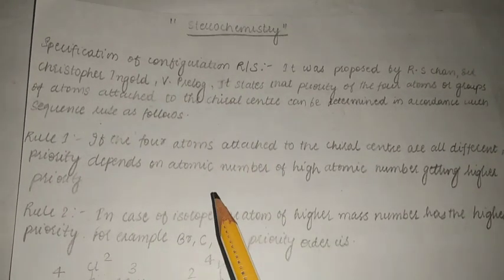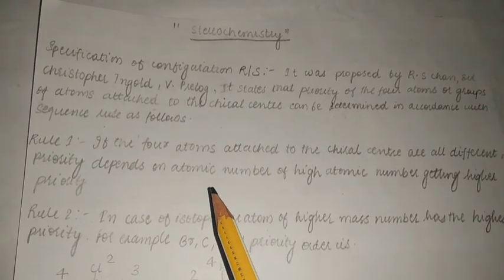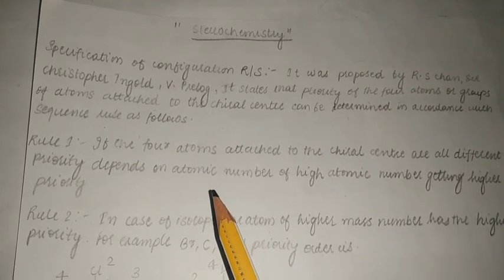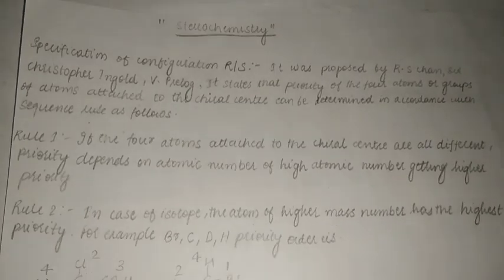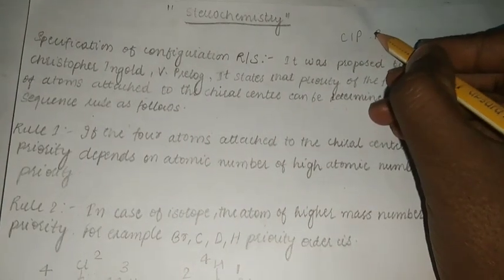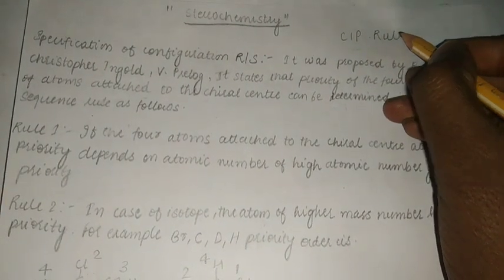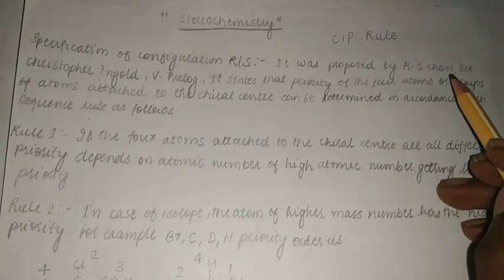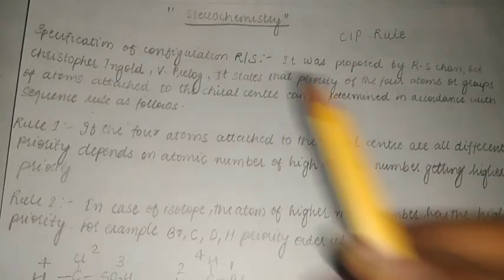The R and S configuration was given by three scientists named R.S. Chan, Sir Christopher Ingold and V. Prelog. It is also stated as the C.I.P. rule. C.I.P. rule: Chan for C, I for Ingold and P for Prelog.